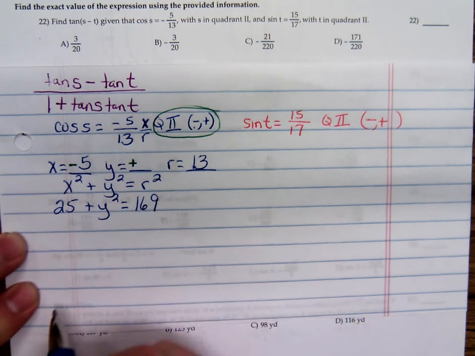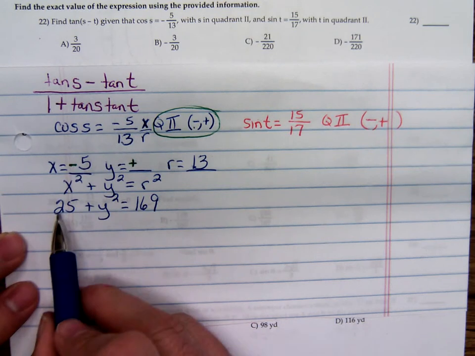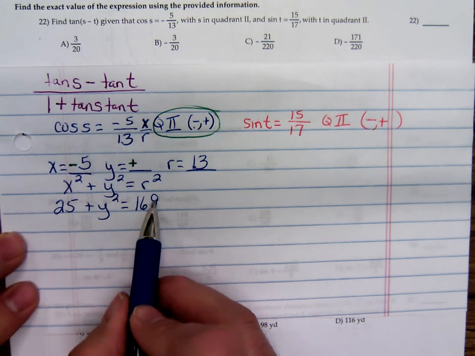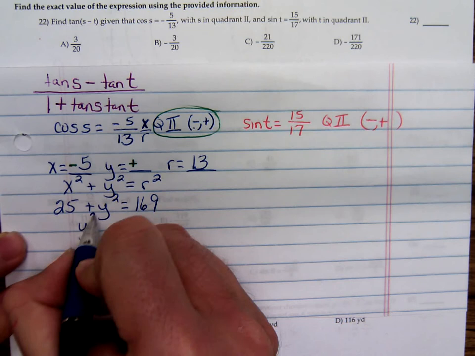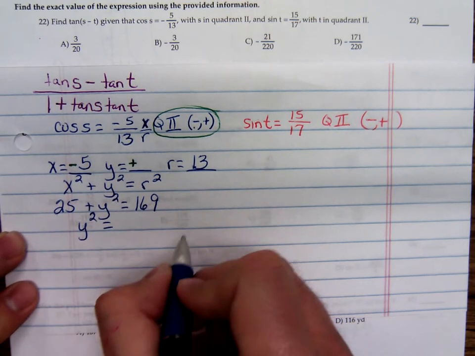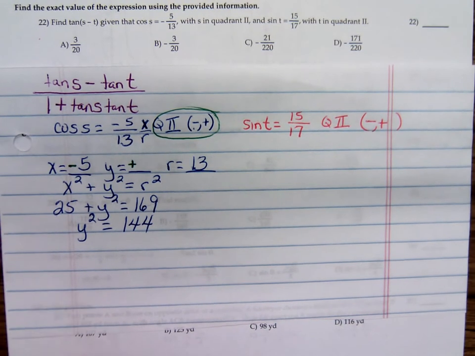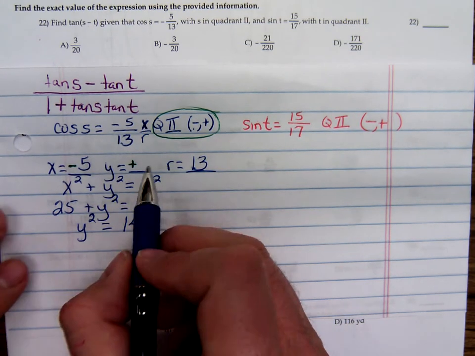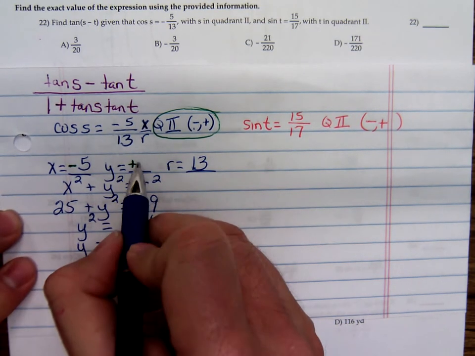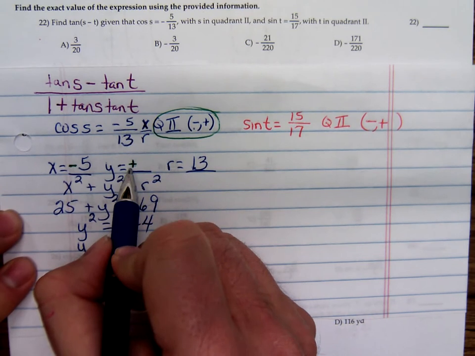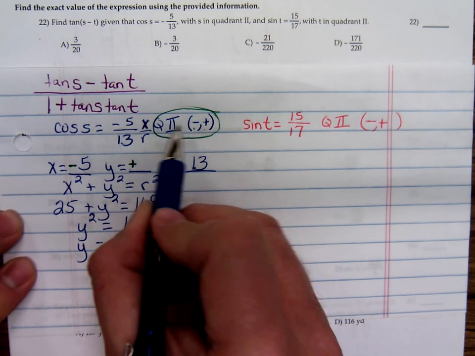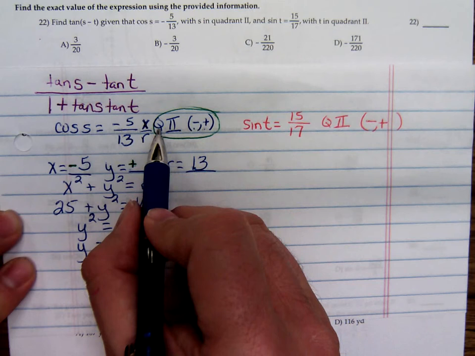And I'll subtract the 25 to get y squared equals 169 minus 25. Is that 144? So is y going to be positive 12 or negative 12? There's really two of those. Positive, because we're told right here that s is in quadrant 2. So y has to be positive.